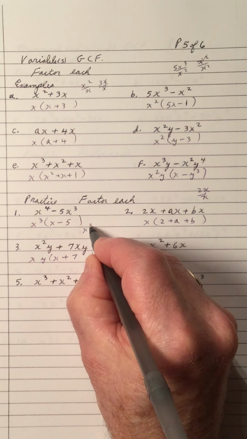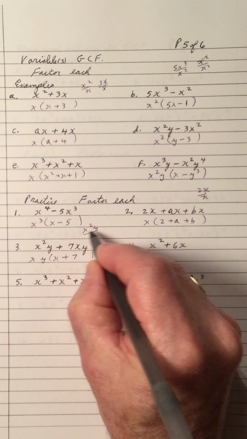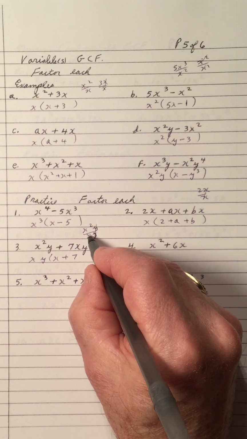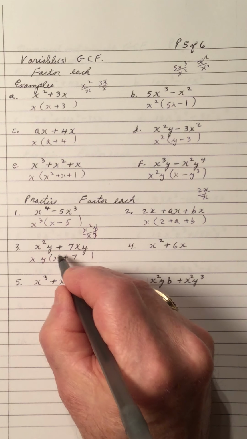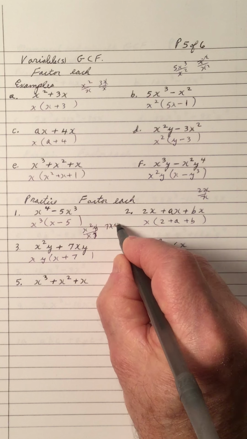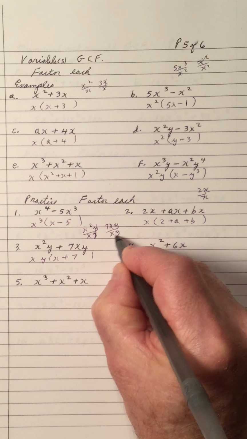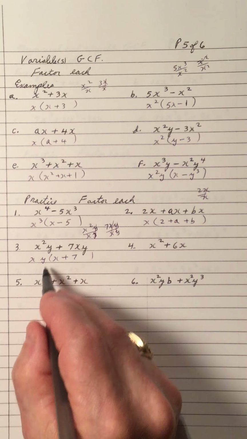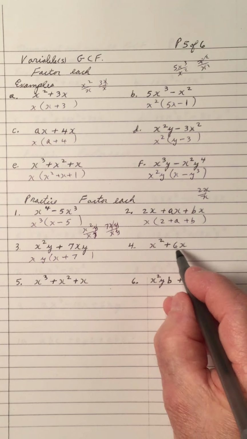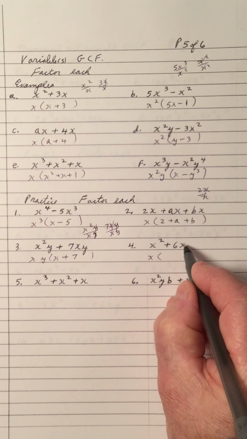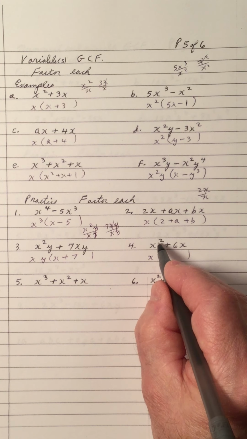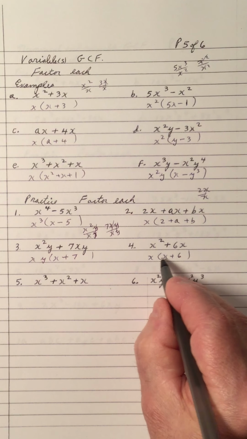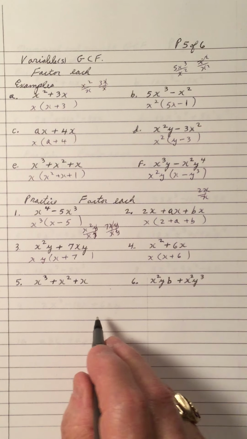But just to make sure, x squared y, they're divided by xy. Notice the y's cancel and you subtract 2 minus 1 is 1. And I have a 7xy divided by xy. So the y's cancel out, x's cancel out, so I just have a 7. Number 4, x is common. 1 is the smallest exponent, so x squared divided by x is x. 6x divided by x is 6. X times x squared. X times 6, 6x.